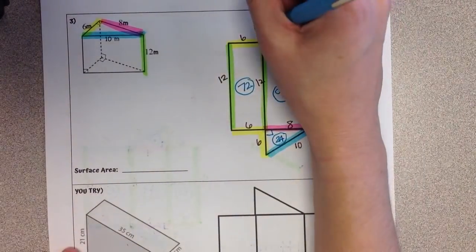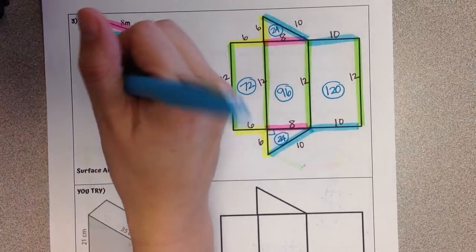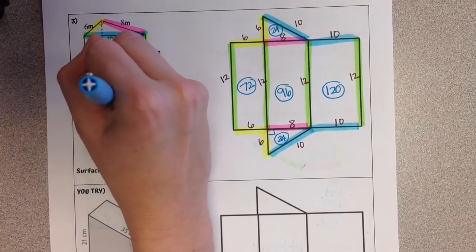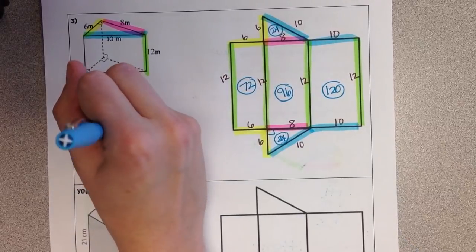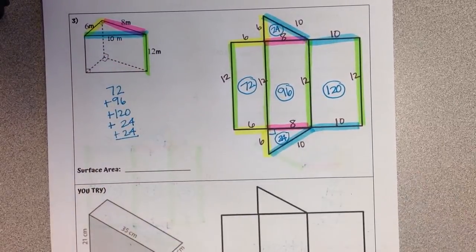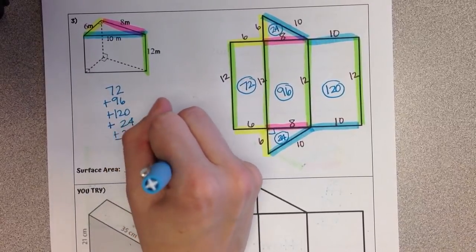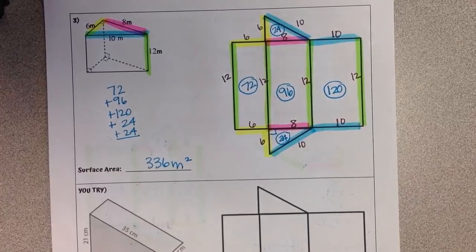If our base on the bottom is 24, our base on the top is 24. And now we add 72 plus 96 plus 120 plus 24 plus 24 gives us a total of 336 meters squared. Go ahead and try on your own.